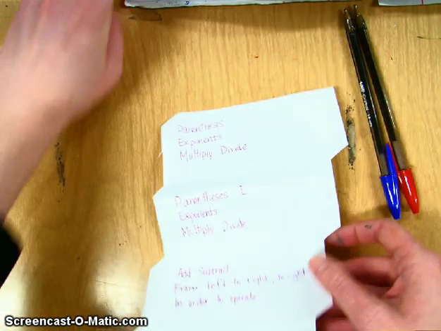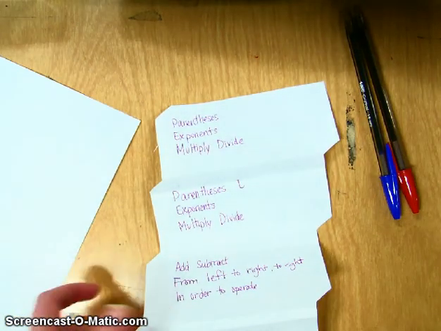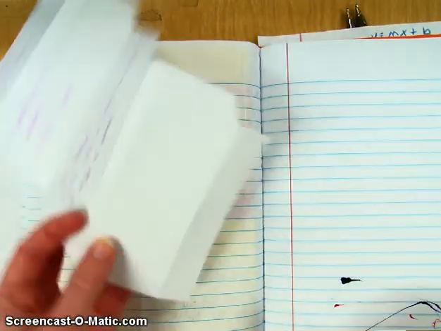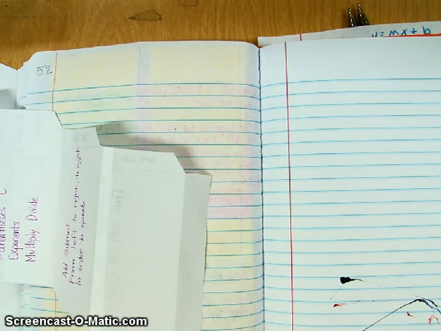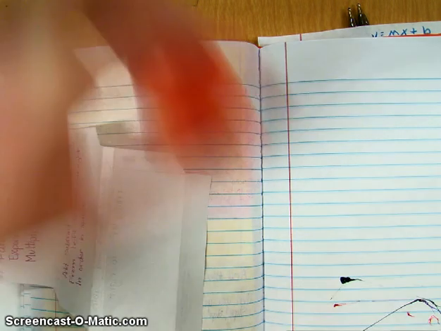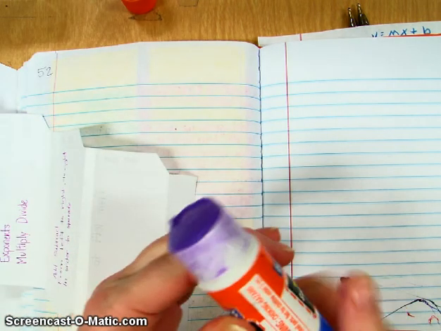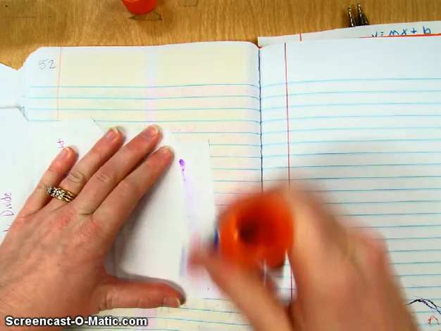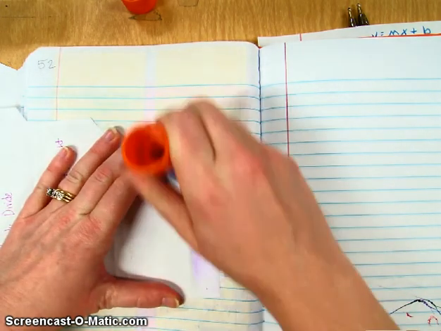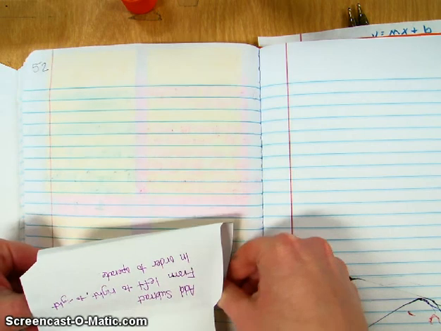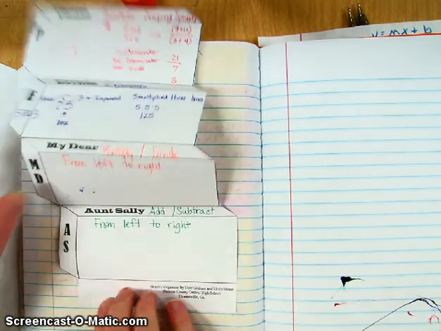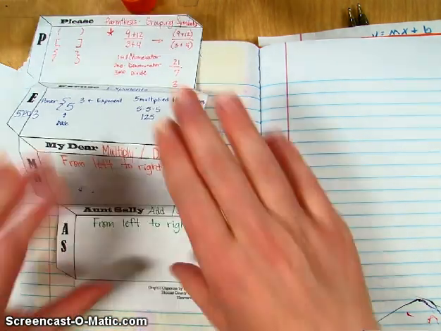Your song on the back. And we only need to put glue on this part right here. And then just add that to your journal right there.